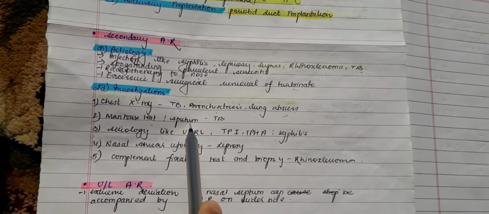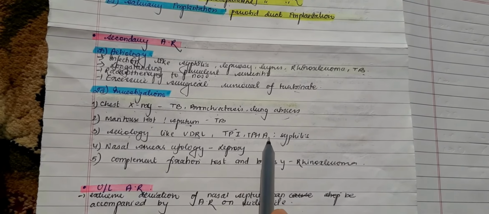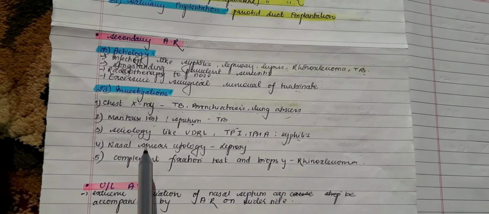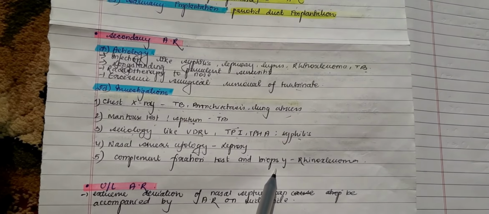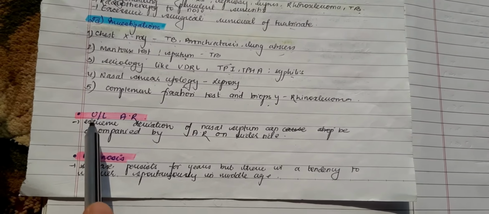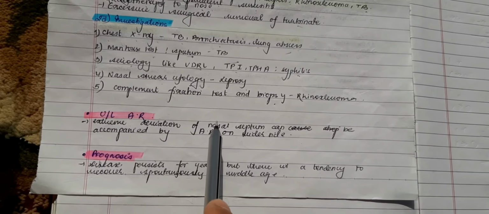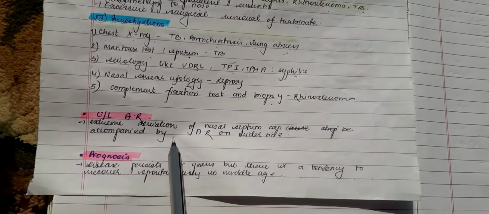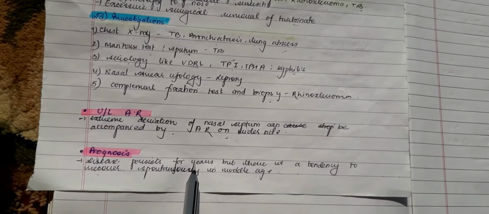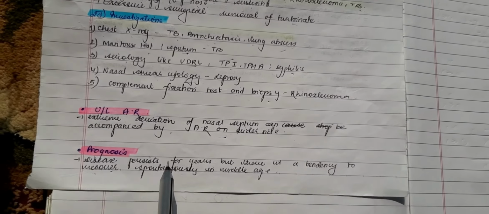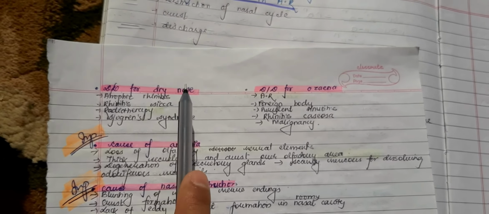Mantoux test and sputum test are also done in TB. In serology, tests like VDRL and TPI are done in syphilis, and nasal smear cytology is done in leprosy. And complement fixation test and biopsy are done in rhinoscleroma. In unilateral atrophic rhinitis, there is extreme deviation of the nasal septum, which can be accompanied by atrophic rhinitis on the wider side. And the prognosis: the disease persists for years, but there is a tendency to recover spontaneously in middle age.